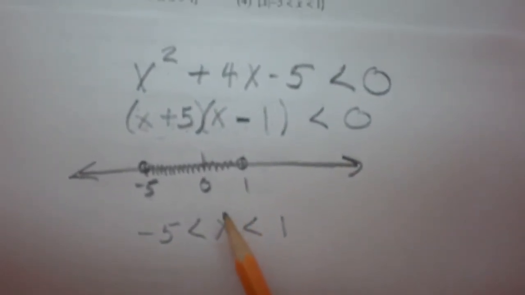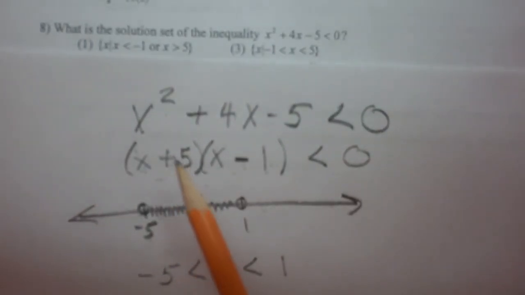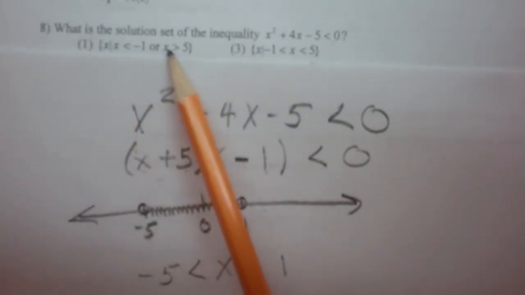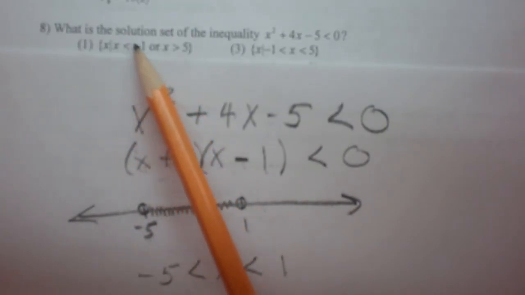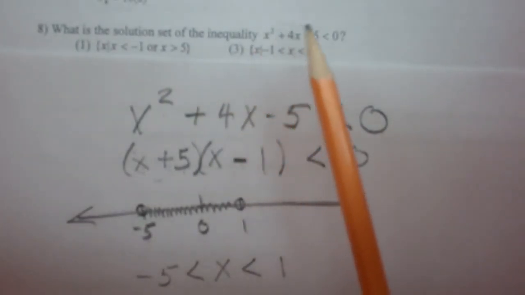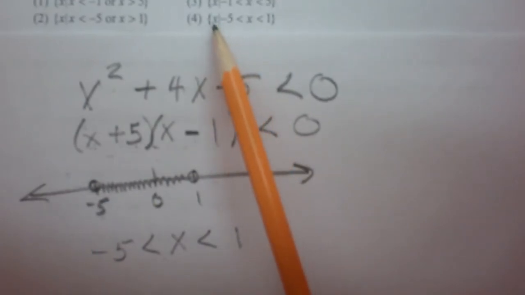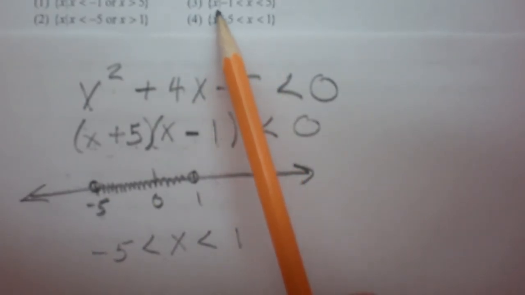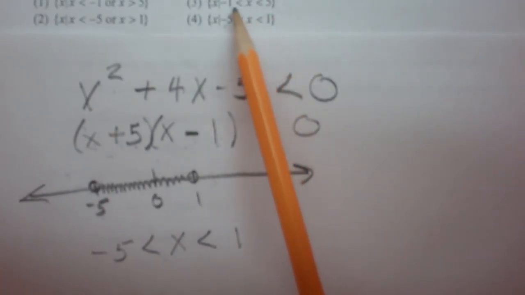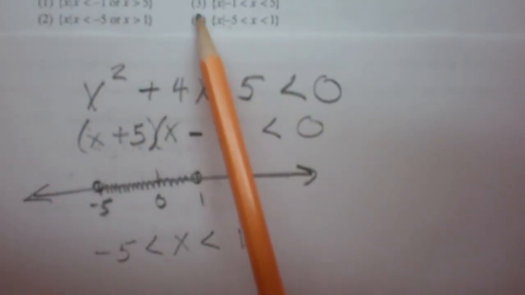Let's check to see, of all of our choices, which one seems to be expressing this the best. Well, this is not quite saying it. This is saying that x has to be less than negative 1 or x has to be greater than 5. That's not at all what we've just said. Here we have a good choice. This is saying that x has to be a number that is between negative 5 and 1. And so it appears that the best answer for number 8 is 4.